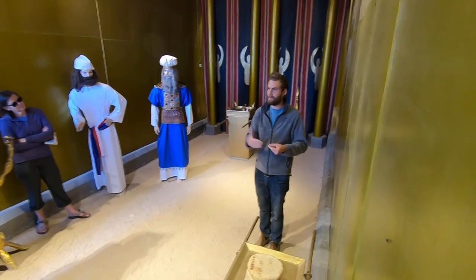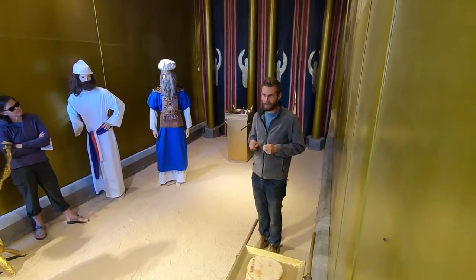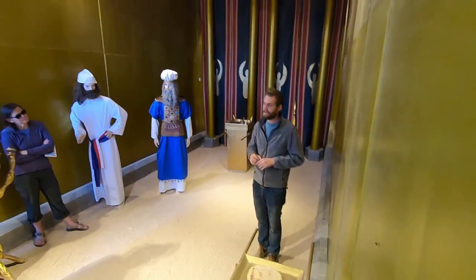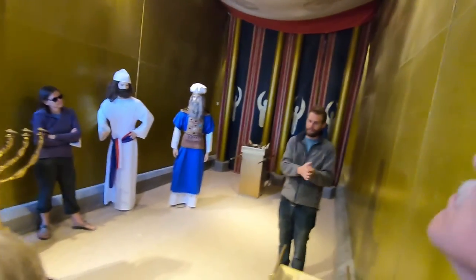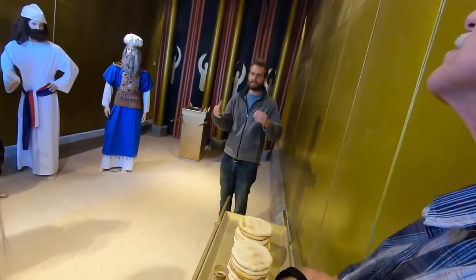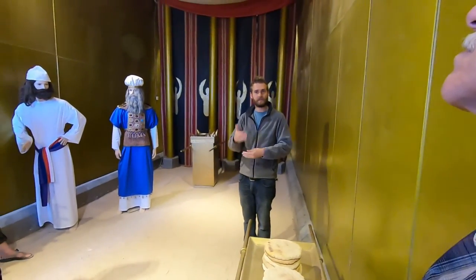So again, this is the same symbol. What if you said that you ate from the table of the God of the universe? That's also a pretty cool symbol, right? So again, it's a symbol though. The bread is not supposed to be eaten by all the people outside. That's not what it's for. It's just for symbolizing it.